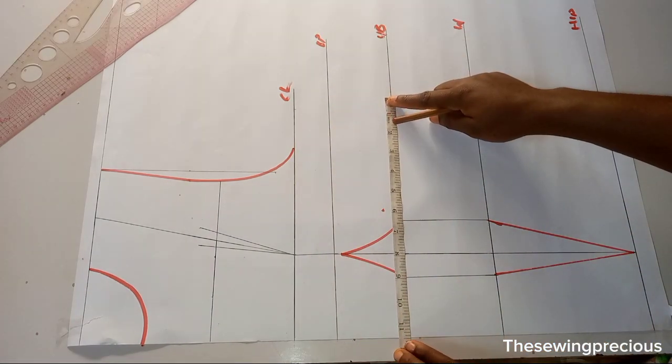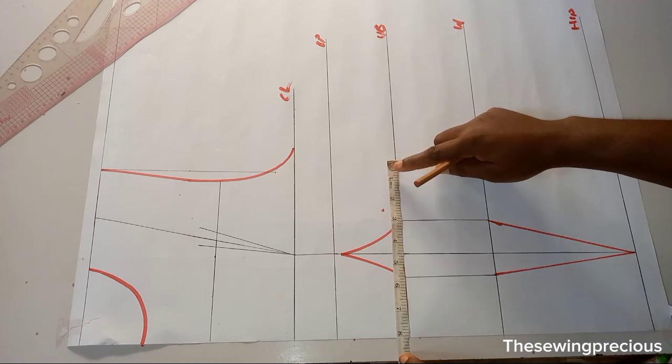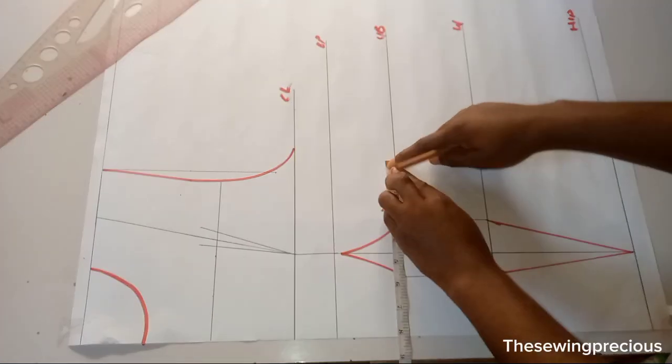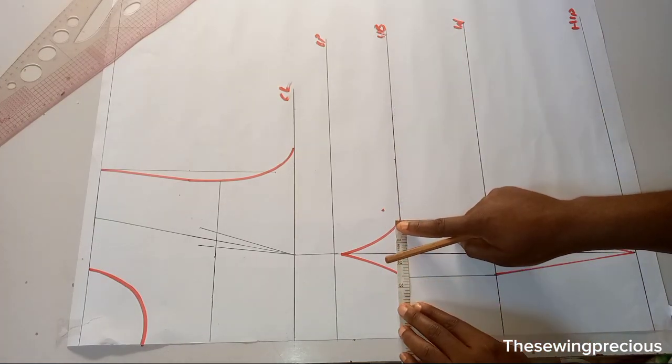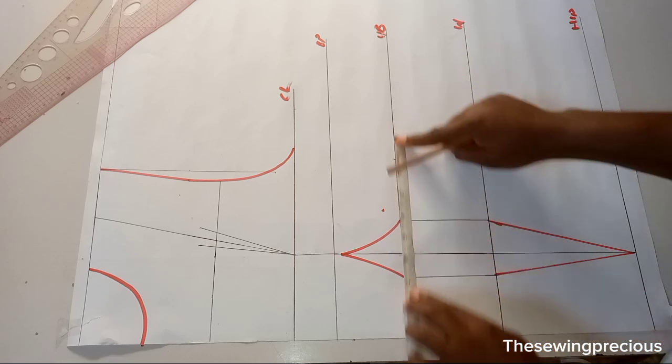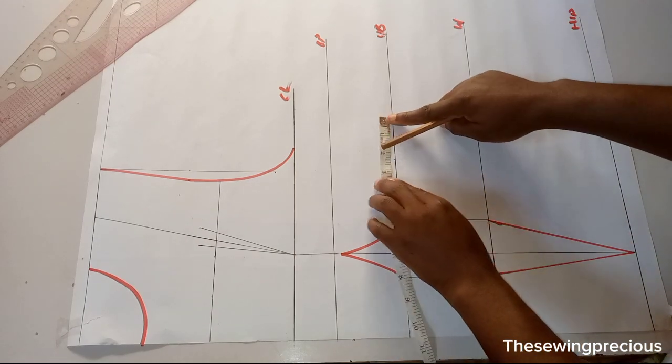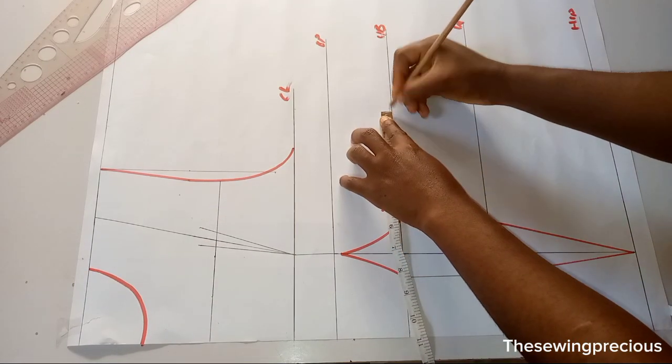I'll be dividing my bust into 4 and I'll add my allowance. My under bust, I'll divide it into 4, replace my dart and add 1 inch allowance. This is the part where you snatch your waist.